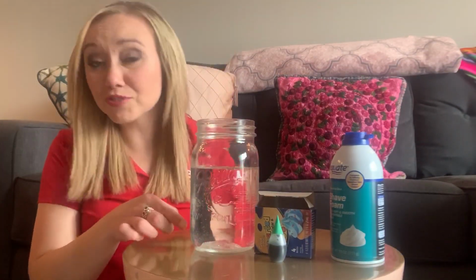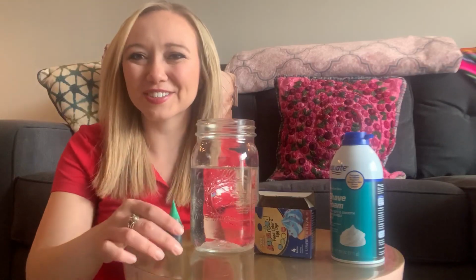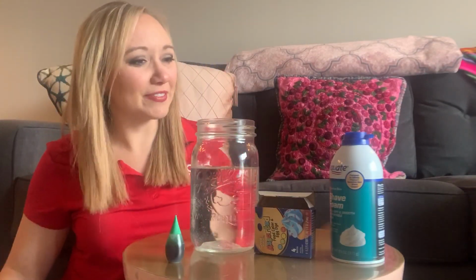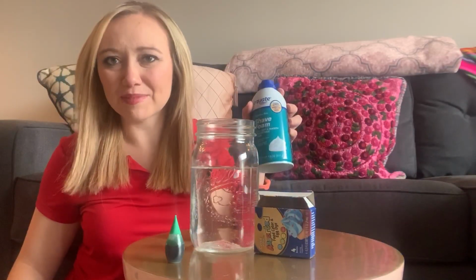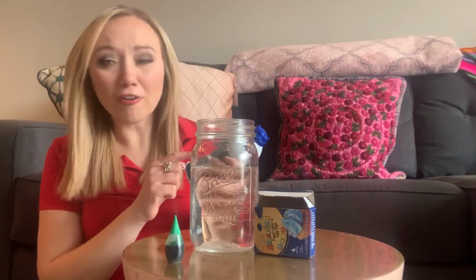Alongside with this, I just grabbed some water from the tap. Also, you want to make sure you have food coloring. Any color or combination of colors is going to work for this. Just make sure that you have enough for a decent amount of drops to come out of it. You also want to make sure you have shaving cream. Now you can use any brand, but the most important thing is that you're getting the foamy kind and not the gel.